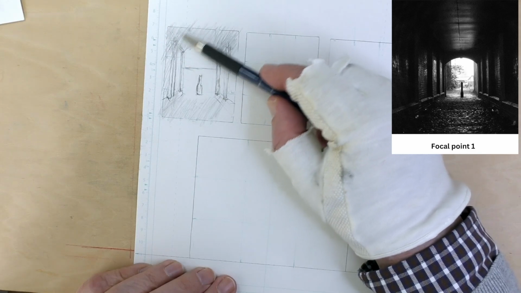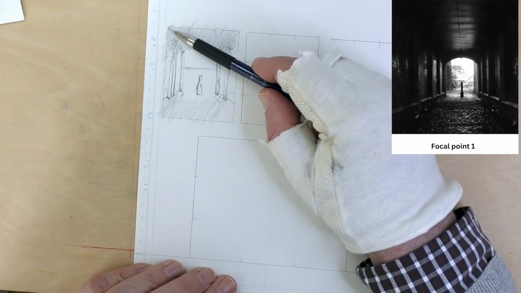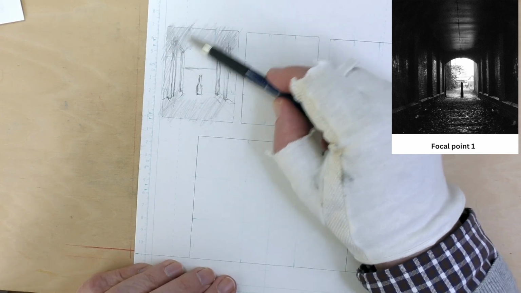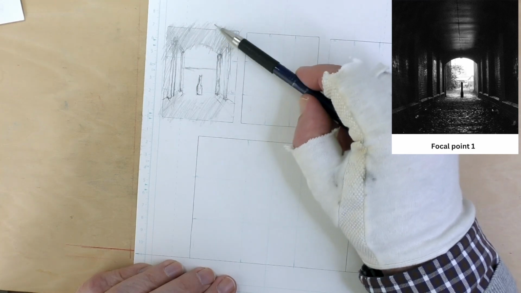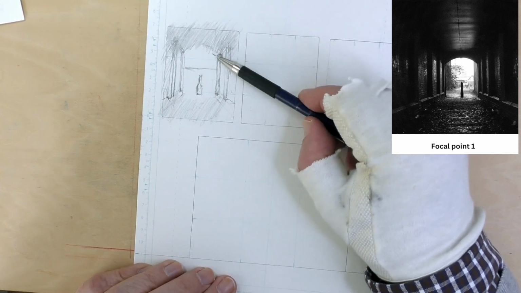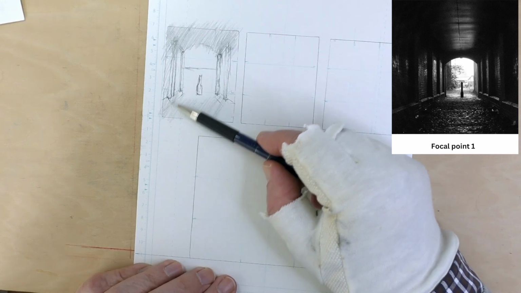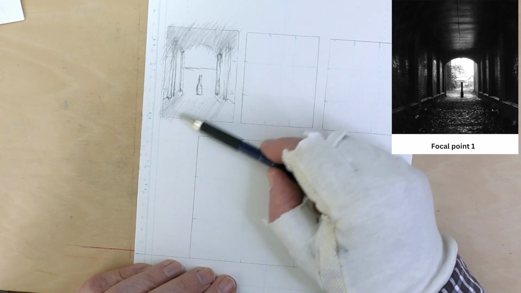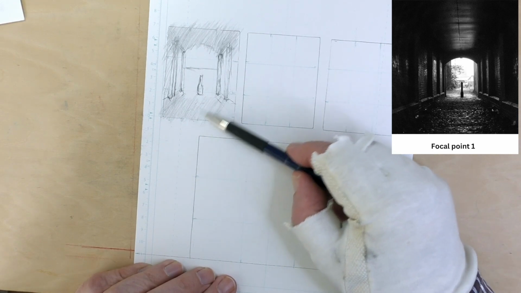Later on in this video I'm going to show you a fantastic artist who really uses this idea of focal point to great advantage. He's a wonderful artist, and I'll have a slideshow for you.